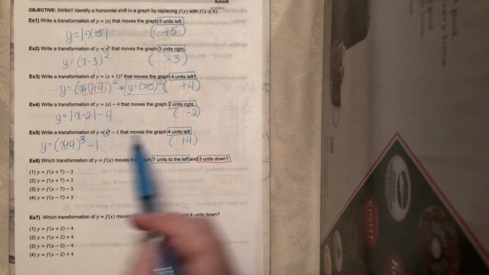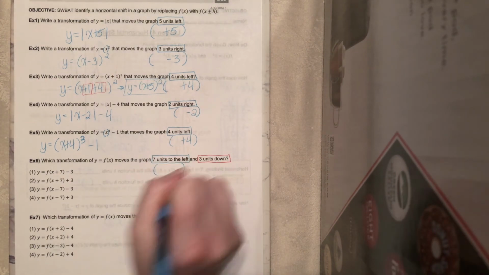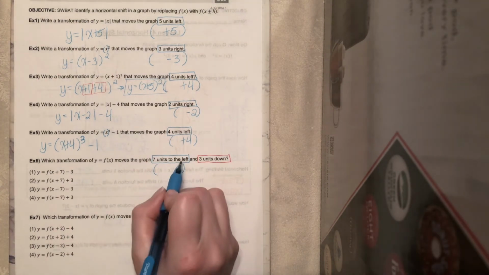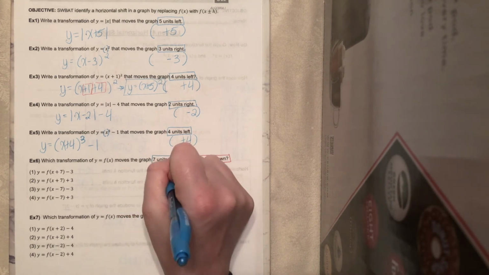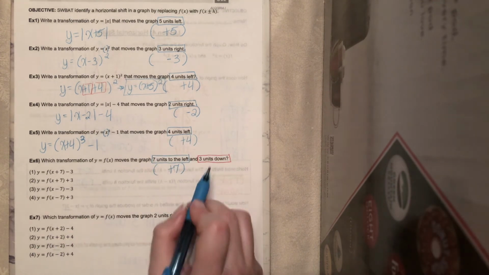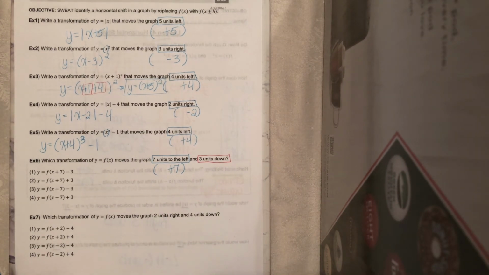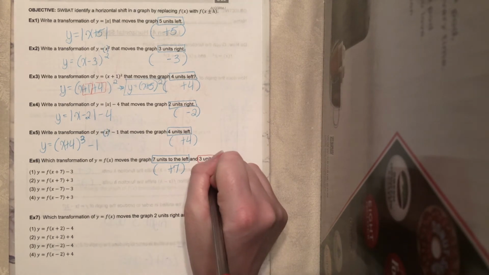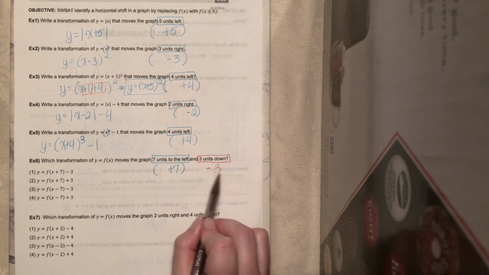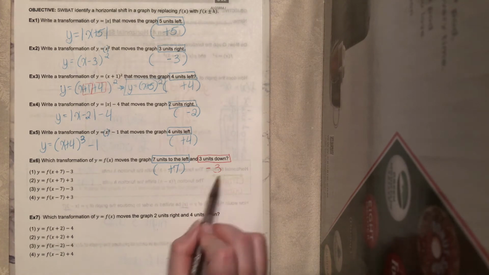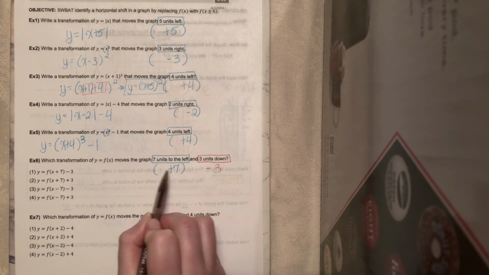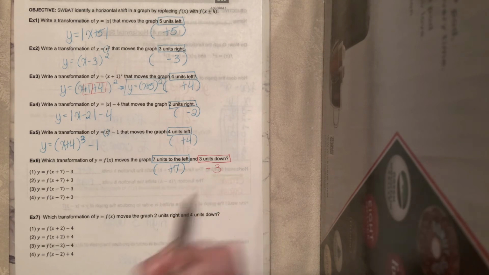Okay, so just like before, if I'm moving left or right, that means I have to be inside parentheses and I'm using the opposite sign. So it's not -7, it's actually adding 7. This is a little different. This is what we went over yesterday. So if I'm moving up or down, that's a vertical shift. And I just write what I see. So if it says down 3, it's just going to be -3. Okay, and this hangs out on the outside of the function. If I'm inside, it's left and right. And if I'm outside, it's up and down.